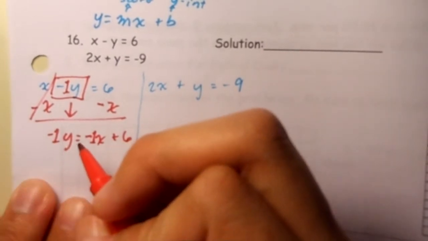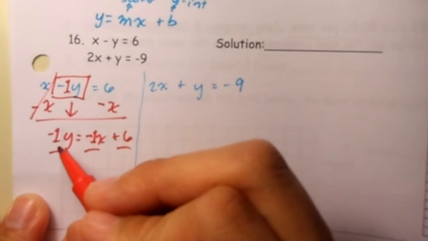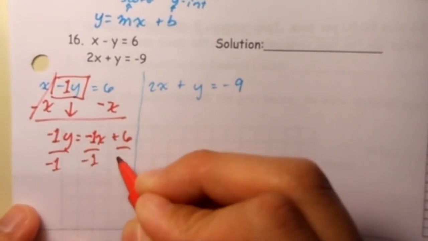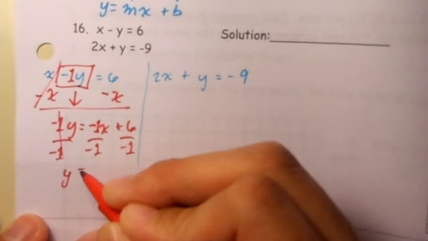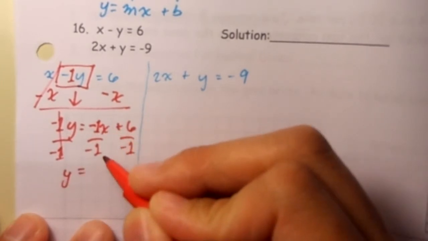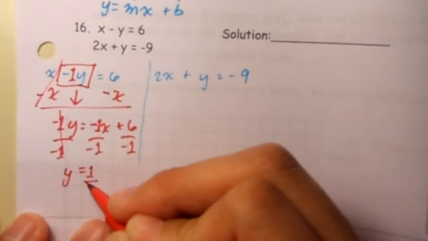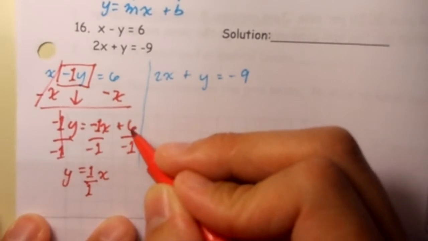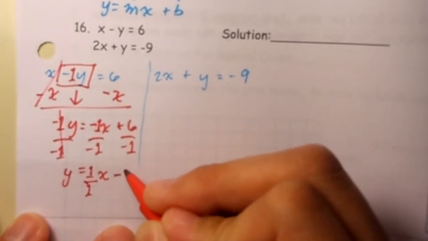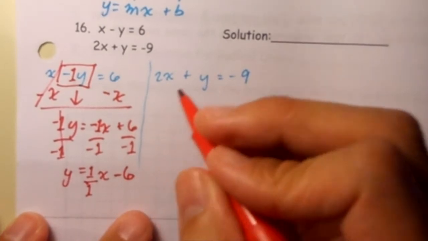Now we are going to divide every single term by the coefficient. Those cancel out. You have y is equal to -1 divided by -1 gives you a +1. So that's 1 over 1x. So we know the rise over run. And then +6 divided by -1 is -6. So that's my slope, and that's my y-intercept.